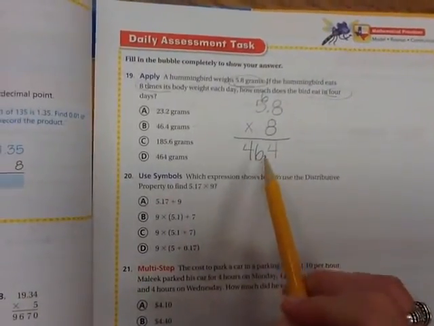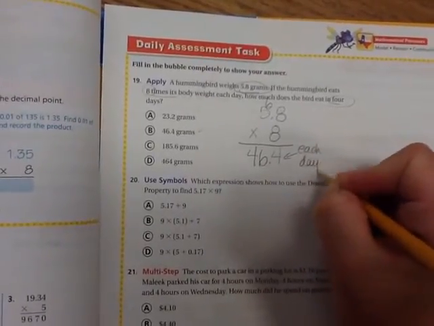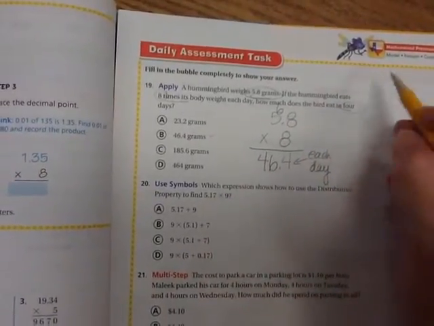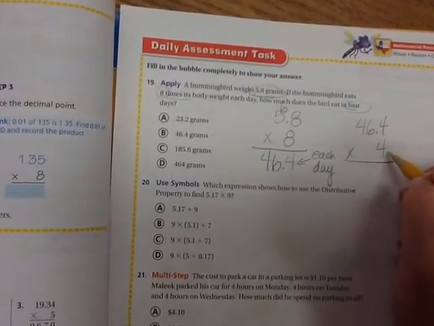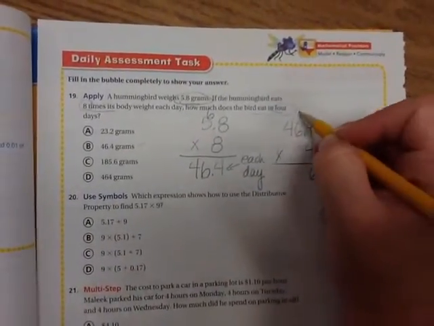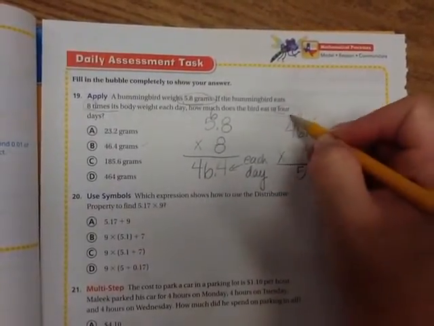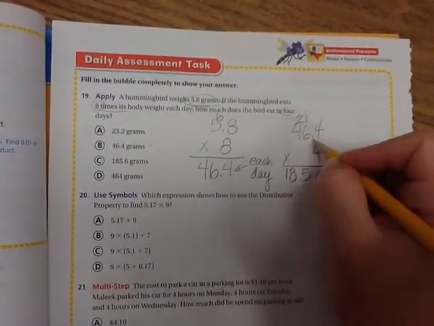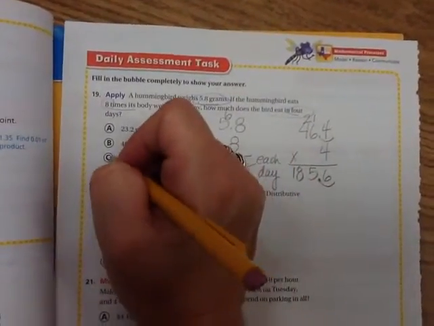Well, what is this then? This is how much he eats each day, because this is 8 times each day. So then I go each day 4 more times. 46 and 4/10 times 4 wholes, because these are my days. 4 times 4 is 16, carry my 1. 4 times 6 is 24, plus 1 more is 25, carry my 2. 4 times 4 is 16, 17, 18. Tenths, 185 and 6/10. All right, use a symbol.